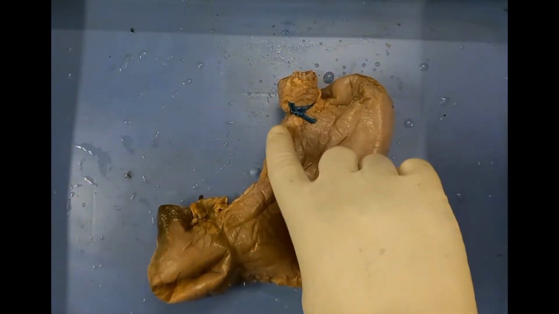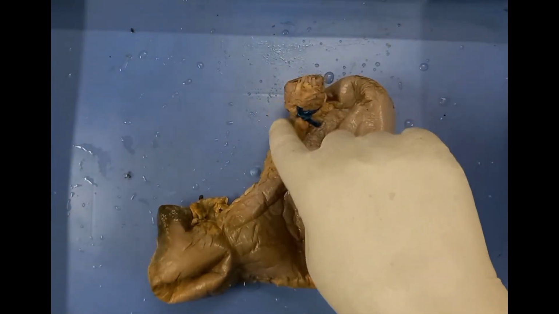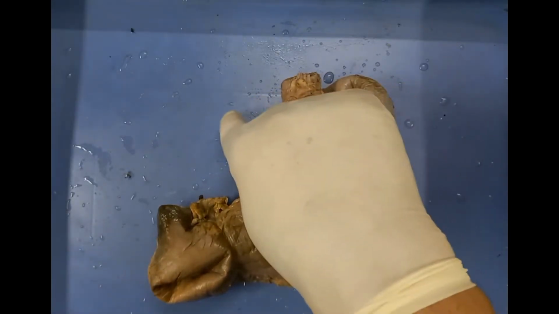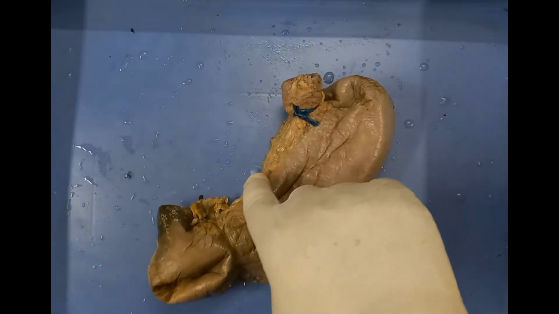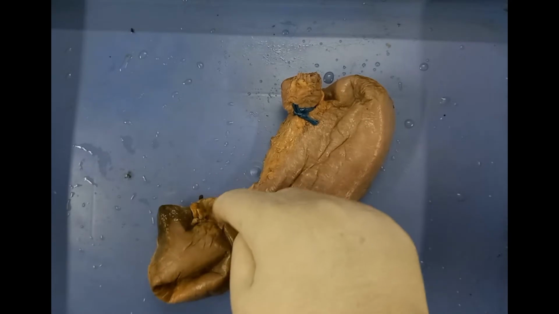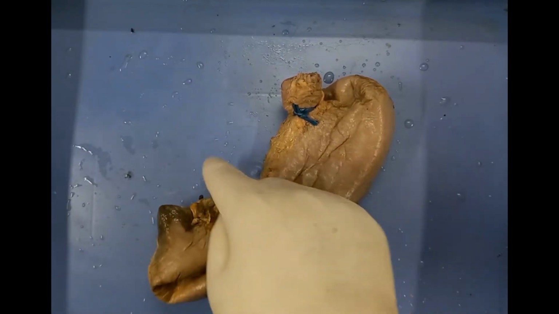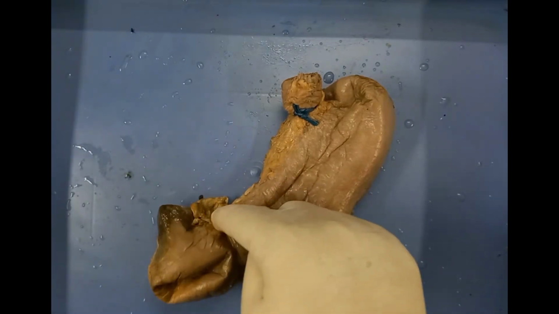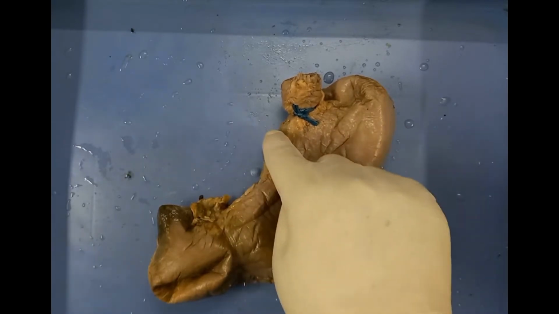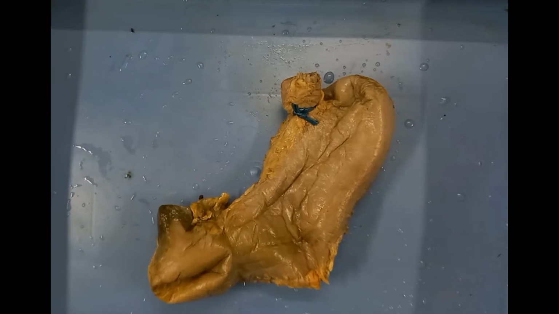The major artery which supplies the stomach is the left gastric artery, which is a branch from the celiac trunk. So this comes from the celiac trunk which lies in midline and then it runs along the lesser curvature, while the right gastric artery is a branch from the common hepatic artery which runs from the right side to the left side on the lesser curvature, and the right and left gastric arteries anastomose at the lesser curvature.